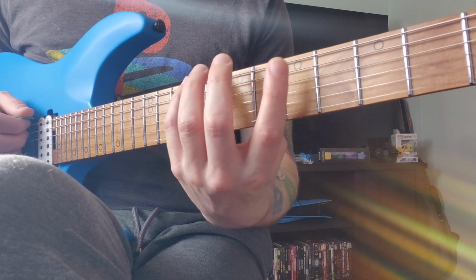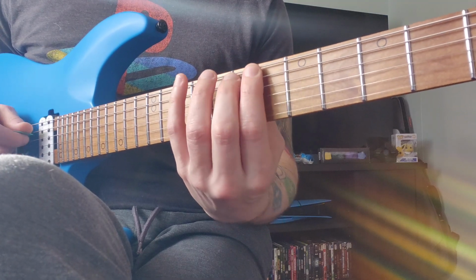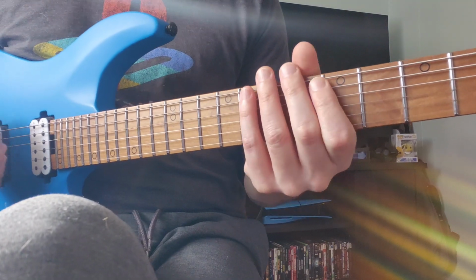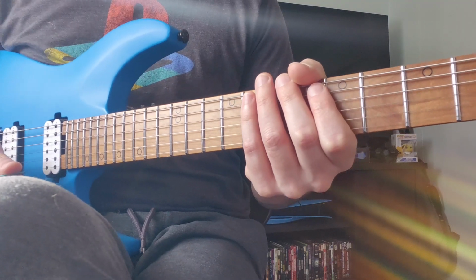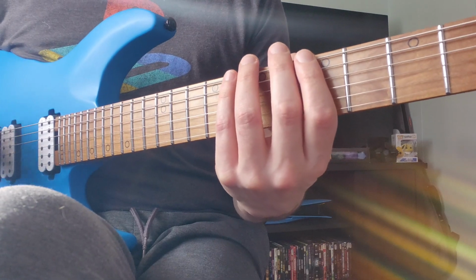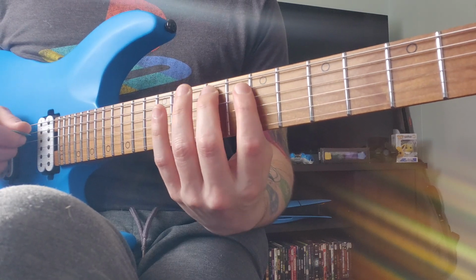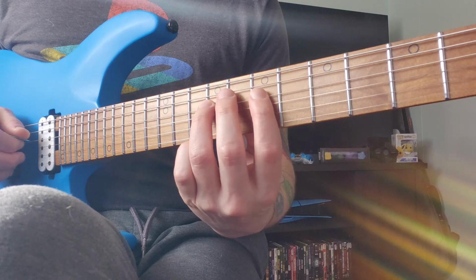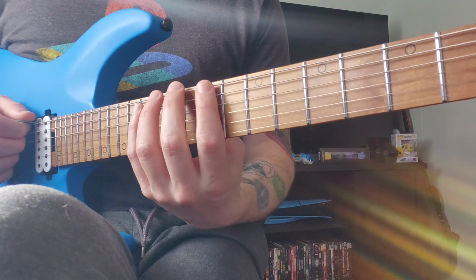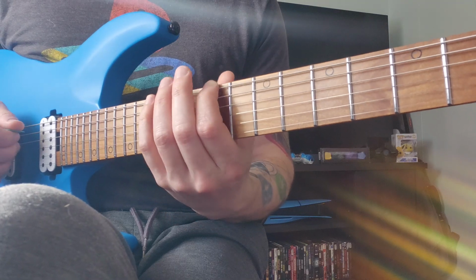1, 2, 3. 1, 3, 5, 7, 5, 3, 1. And that's going to be our arpeggio for the first mode. So let's go ahead and take that same process for each of the modes in this key. So here's our second mode: first, third, fifth, seventh, root, 7, 5, 3, 1. Third mode: first, third, fifth, 7, 1, 7, 5, 3, 1.